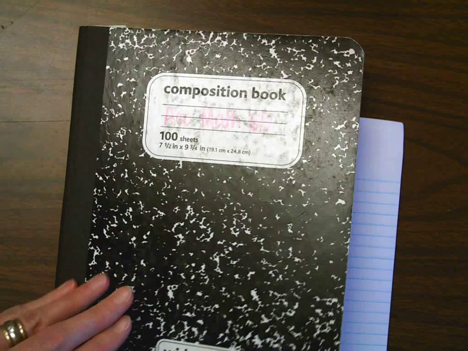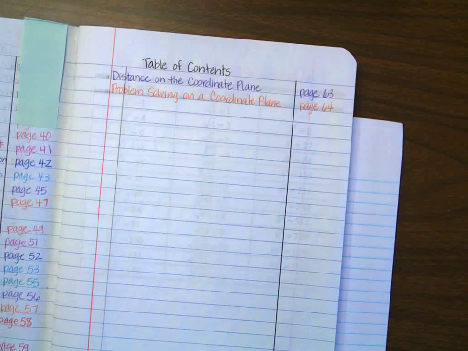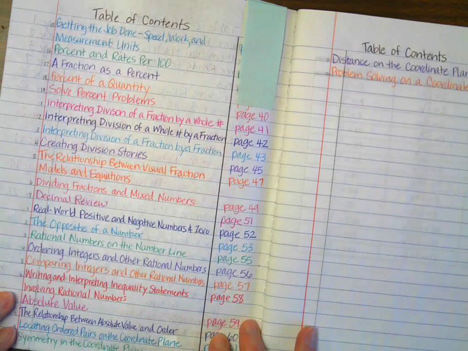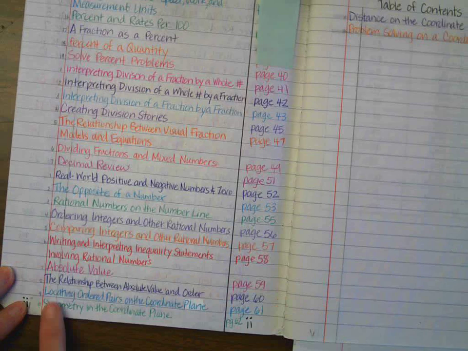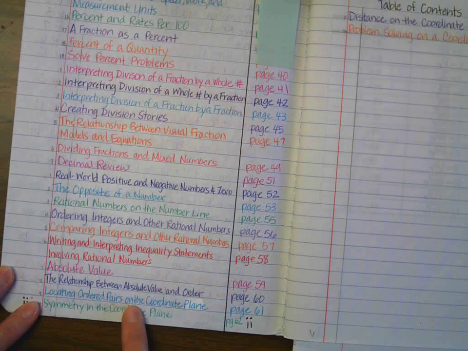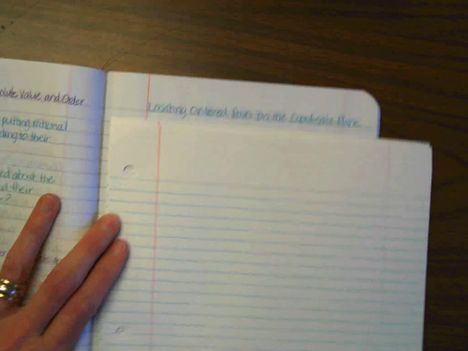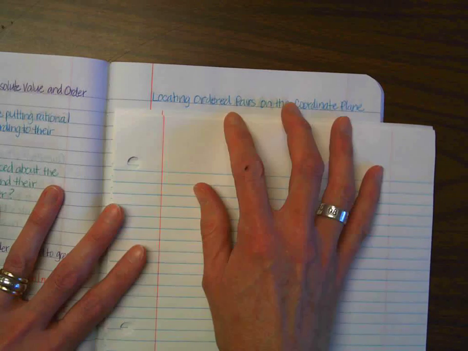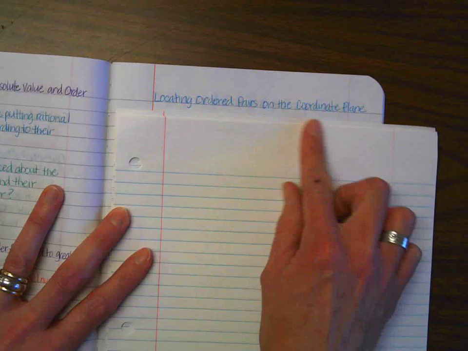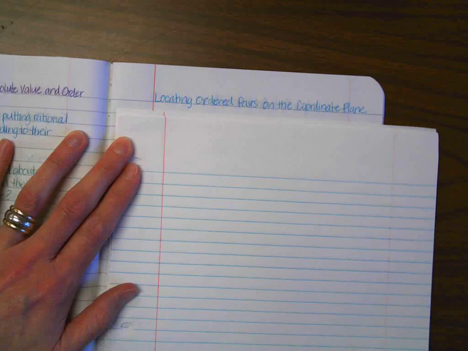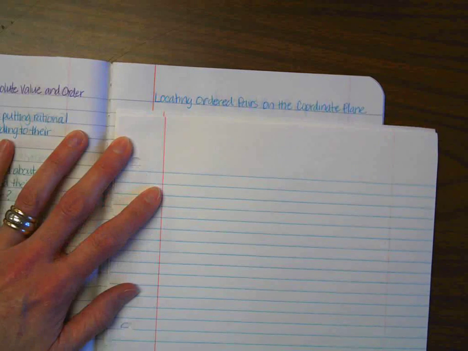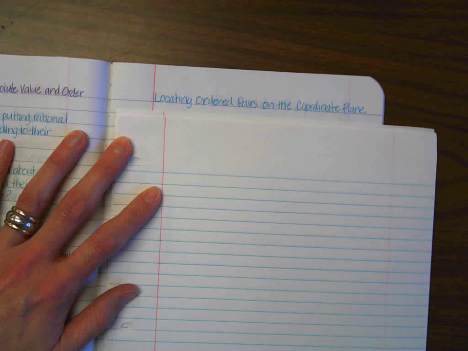We are still in Module 3, and we are going to take a look at Lesson 9, which is called Locating Ordered Pairs on a Coordinate Plane, and it's on page 61 in my comp book. So here is page 61 in my comp book. It's called Locating Ordered Pairs on a Coordinate Plane. So I want you to think a minute about getting our minds centered on that.